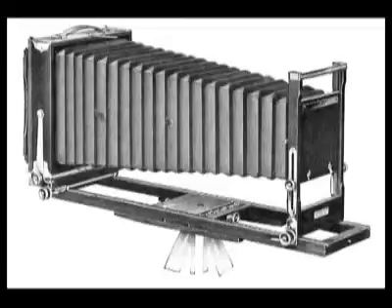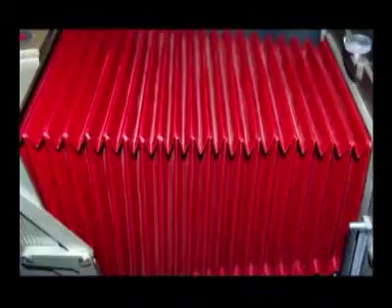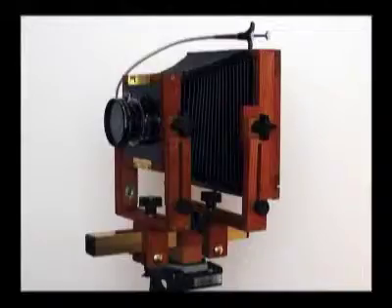A view camera is basically a light tight seal, which means to say that no light can enter into the camera unless it is planned for. The bellows are something like the bellows of an accordion or a harmonium, which can move up and down and backward and forward. It was first introduced in the 19th century, and over a period of time it has been refined and over refined, and today it is particularly one of the top cameras being used simply because of the large size of the negative.